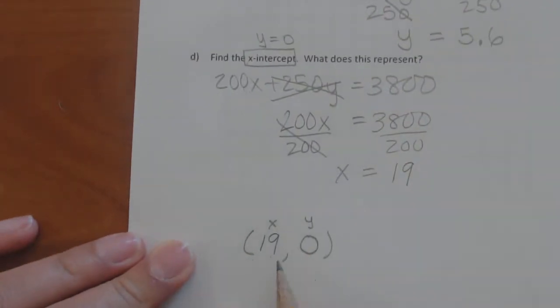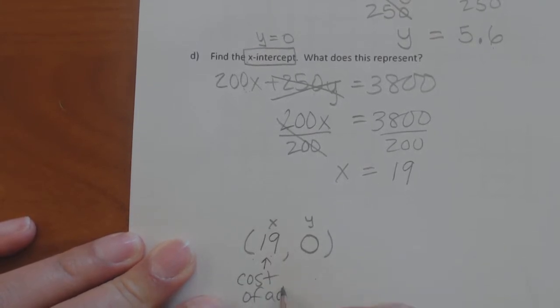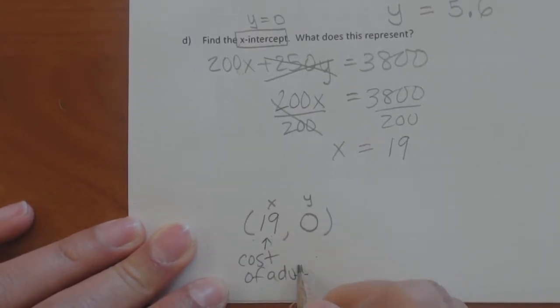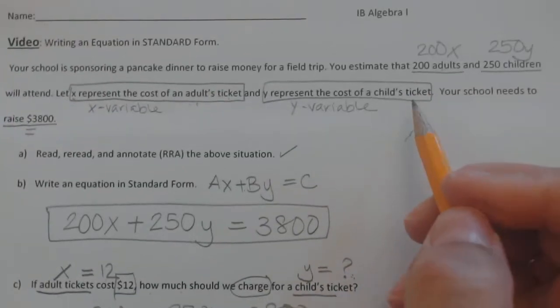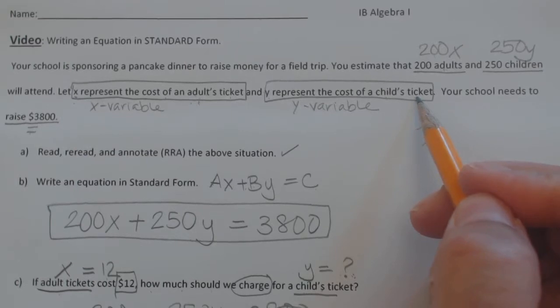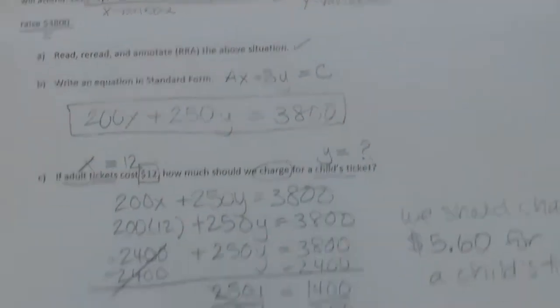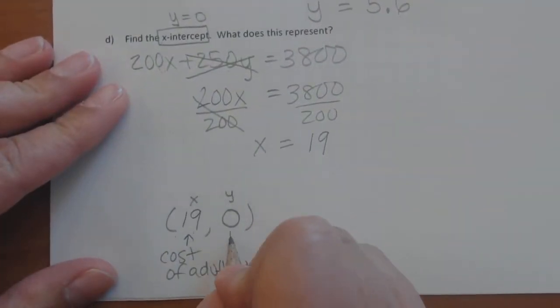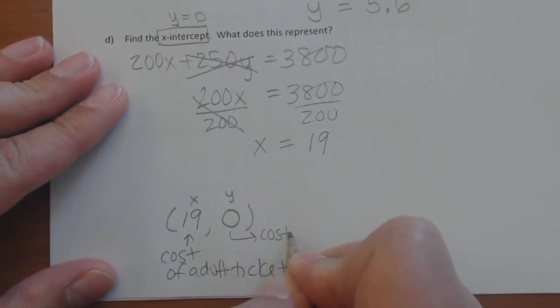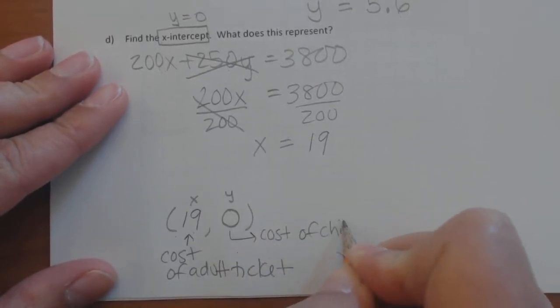So I'm going to go down here. So x is the cost of an adult ticket. Then I'm going to go back up. I'm looking for my y. My y variable represents the cost of a child's ticket. So I'm going to go here, cost of child ticket.